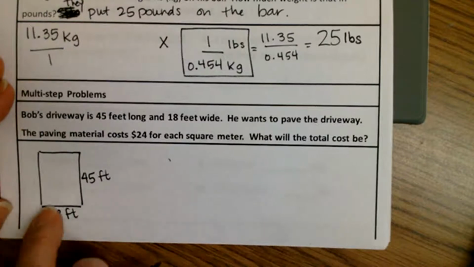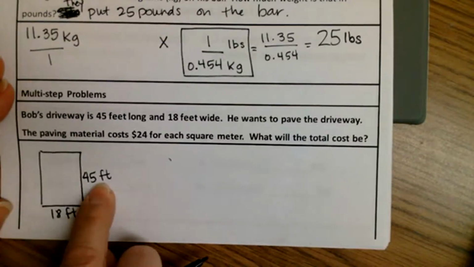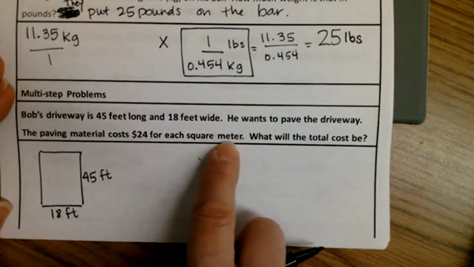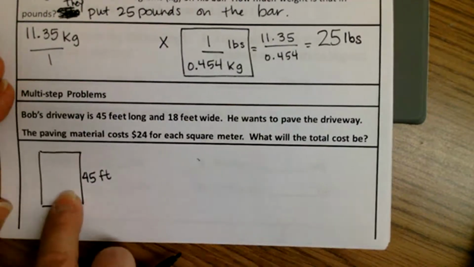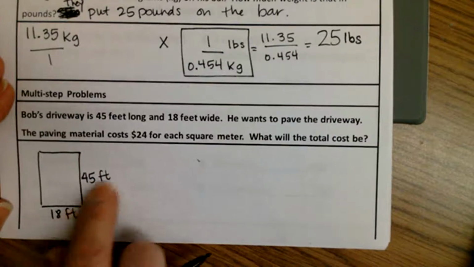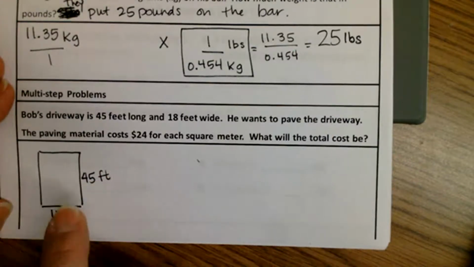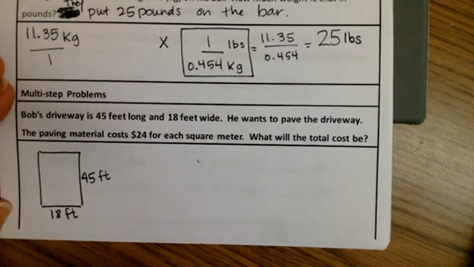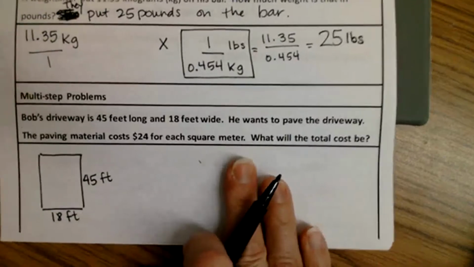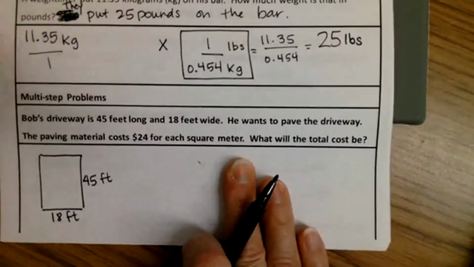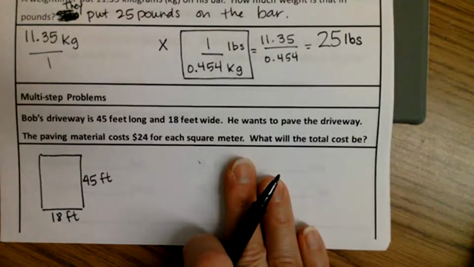The problem is he measured his driveway in feet, and the cost is per meter. So if we're going to find the area of this driveway, we need to change the measurements from feet to meters. Okay, that's the first step. So let's do that first. We're going to come up here to our conversion table, and we're going to find the conversion factor going from feet to meters.